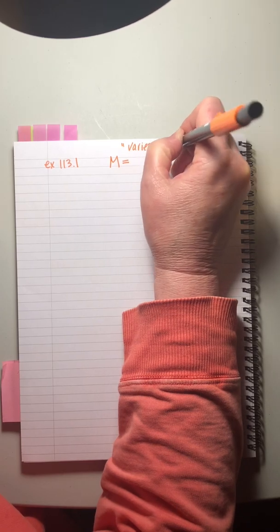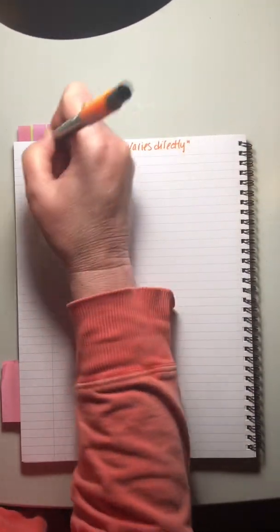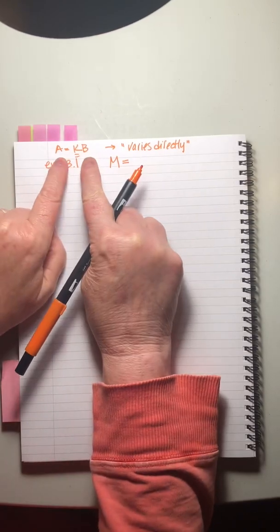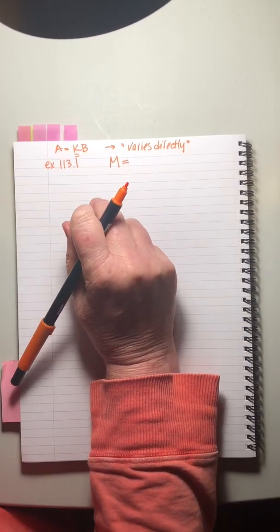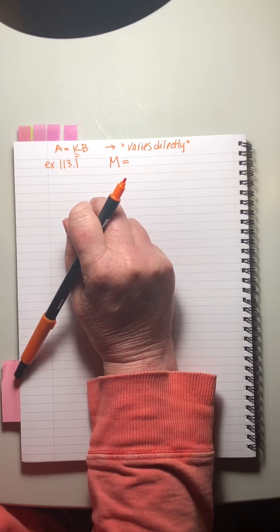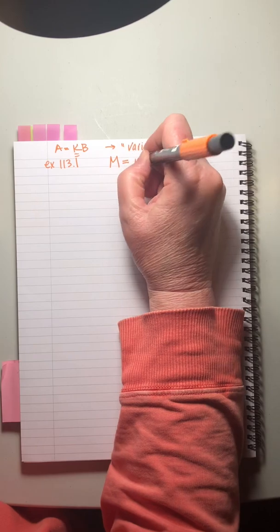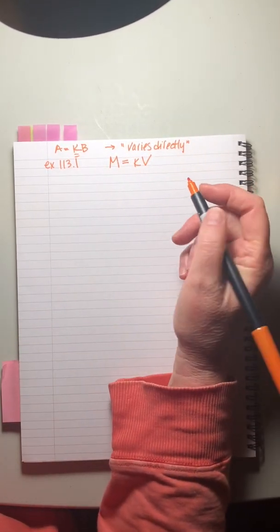As soon as we hear that, we know that it's A equals K times B, where K is the constant and A and B are the two scenarios, and we can change those to match our letters. So it says mass varies directly as the volume. So I put mass first and volume second. That's all there is to it.